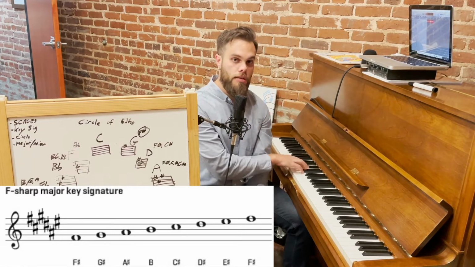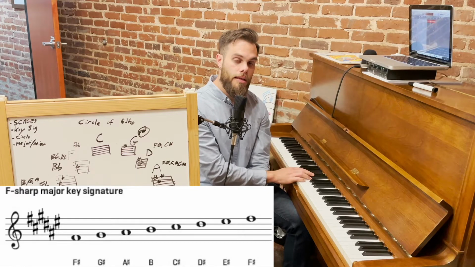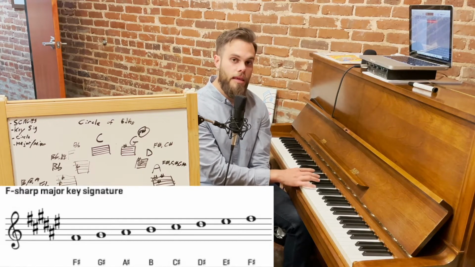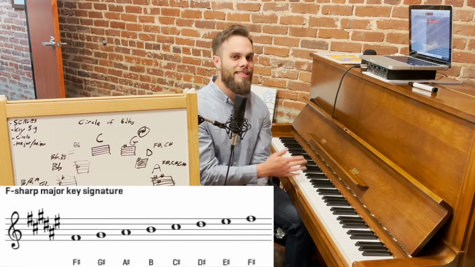F, G, A, B, C, D, E, F. And these black keys are a little bit confusing at first, but the more music you play, the more you apply it, it becomes really instinctual after a while. So the flats are a little bit different. Let's go back to the C, and we're going to work counterclockwise now. So from C, if we go down 5, 1, 2, 3, 4, 5, we get to the F.